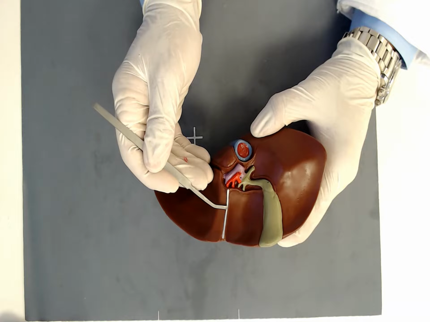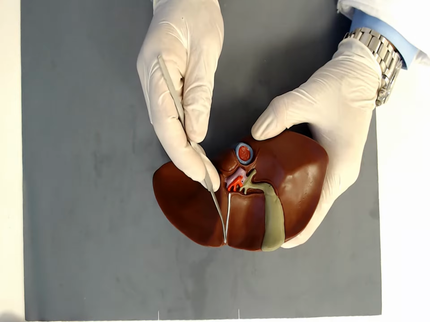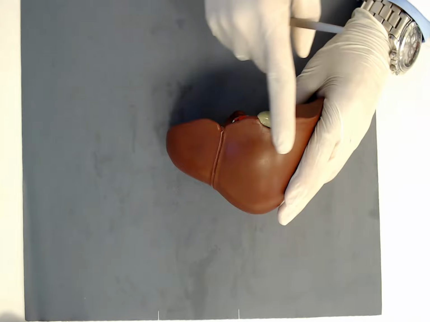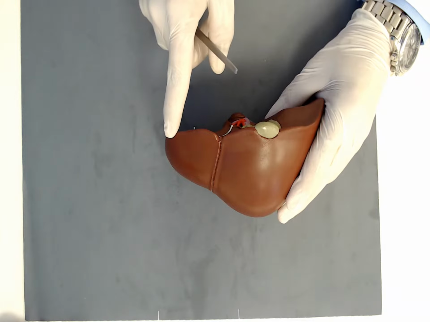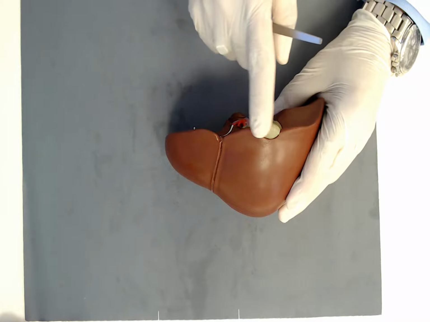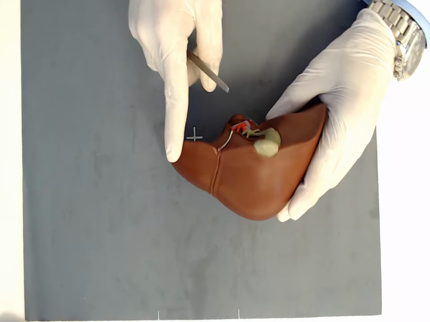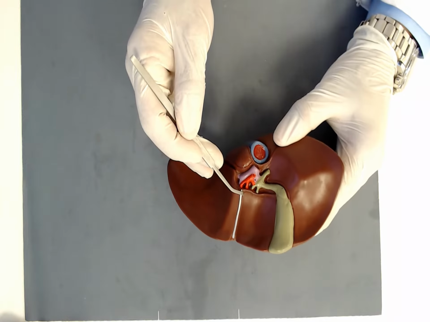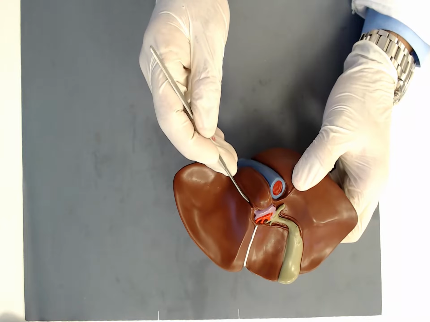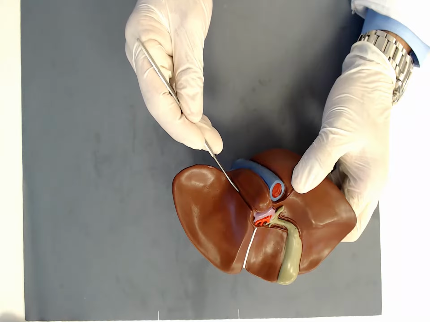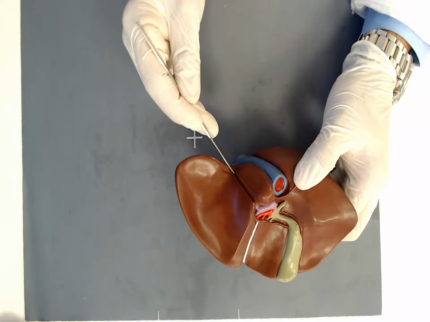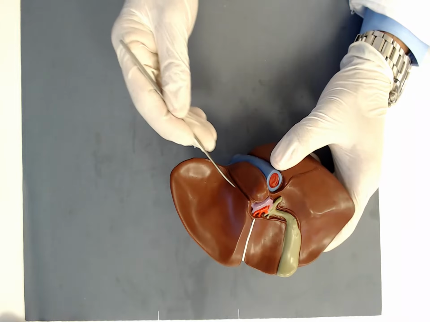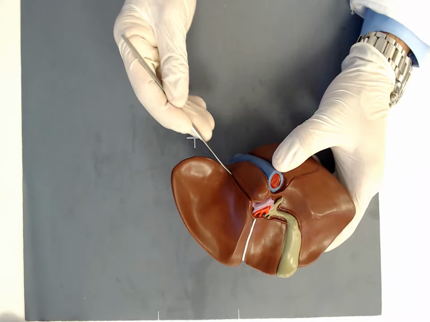So what I want to show you here, guys, other than the round ligament of the liver anteriorly, because this is anterior and this is the inferior border of the liver, is that let us continue posteriorly. You will find here another fissure, which is for a vein that was there: the ductus venosus.